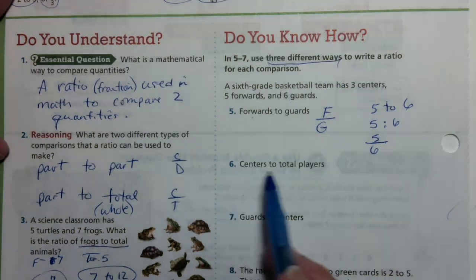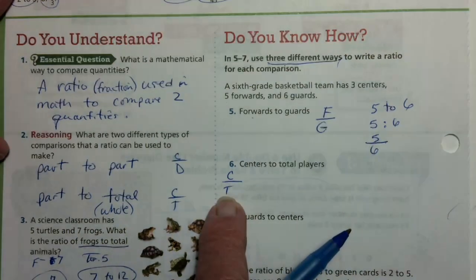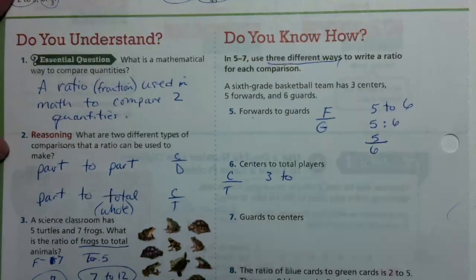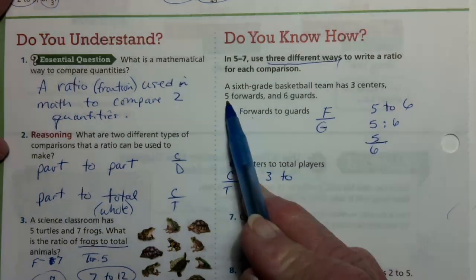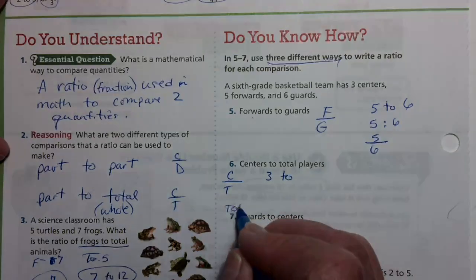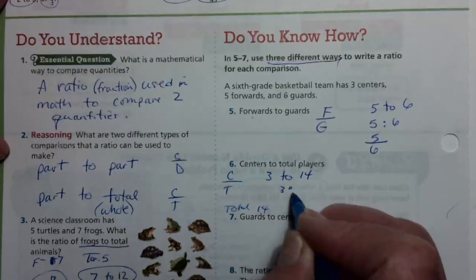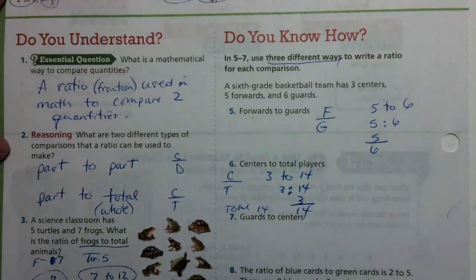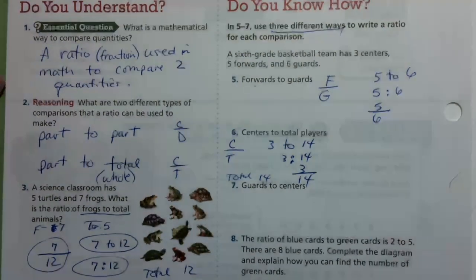Now we want centers to total. I make me a little note here what I'm looking for. I want centers, which is 3, to total. Well, how many have I got? I've got 6 and 5 is 11. 11 and 3 is 14. So my total is 14. So that's 3 to 14. That's 3 colon 14. That's 3 over 14.